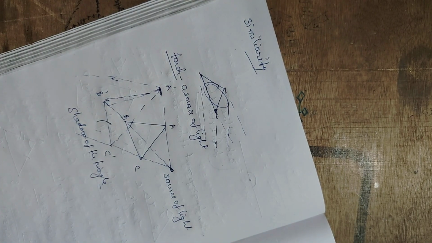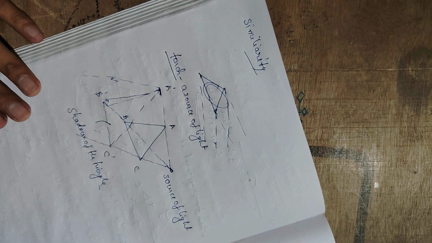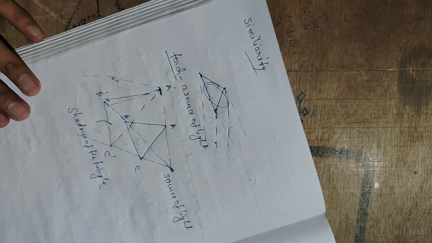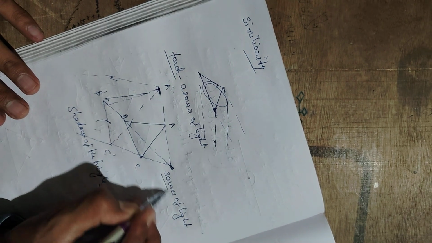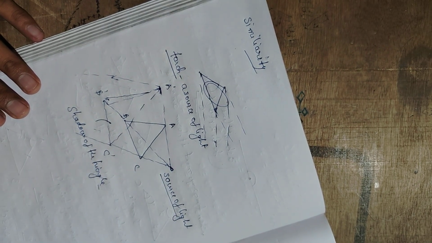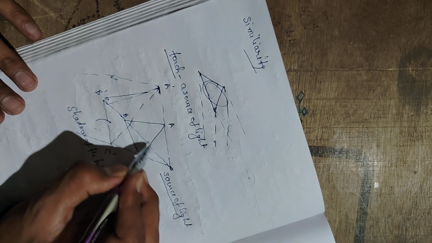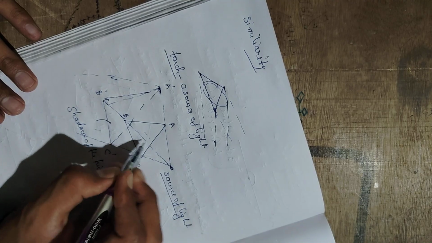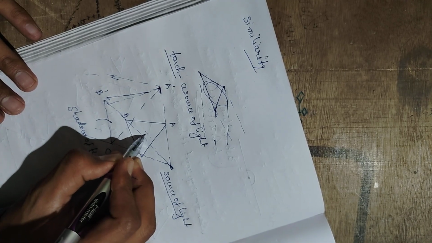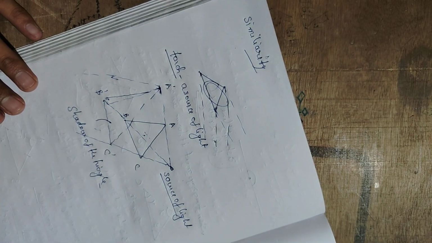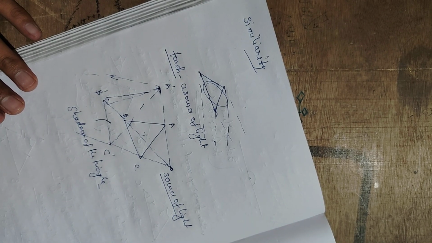So now the another thing to notice is that the light coming from the source is perpendicular to the surface.